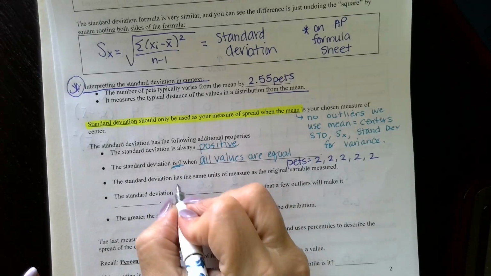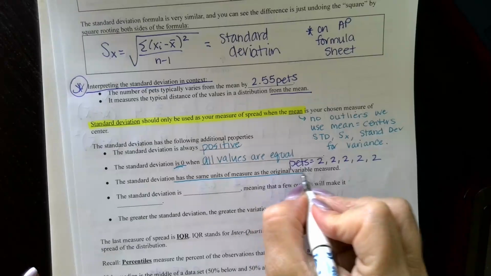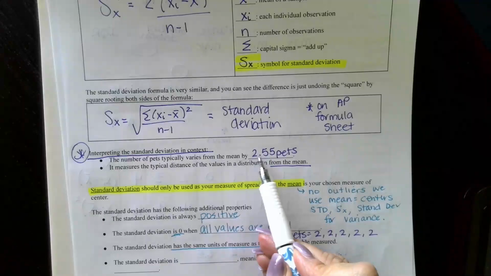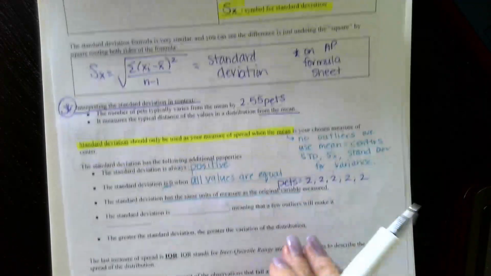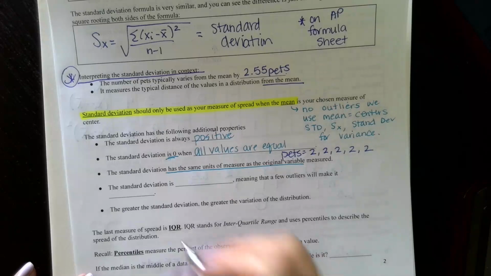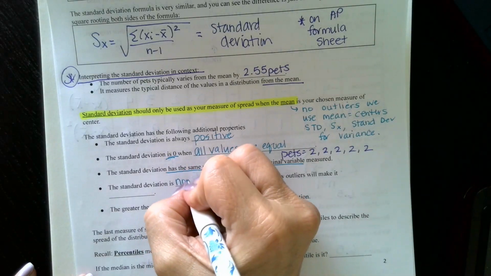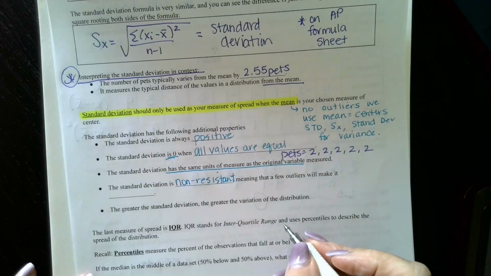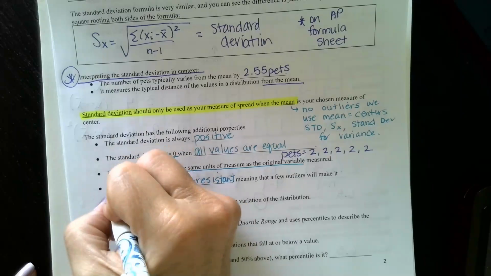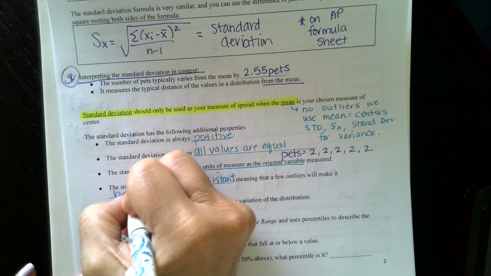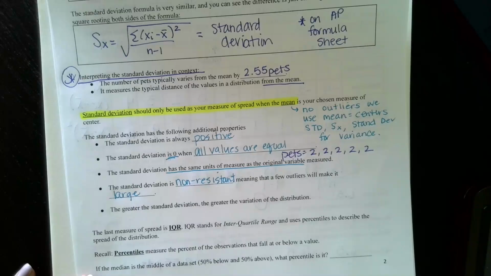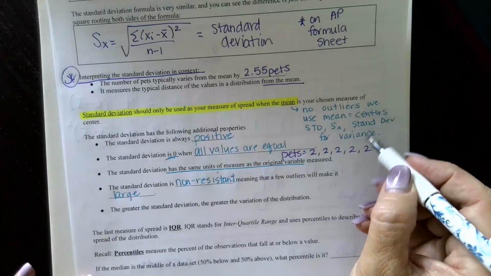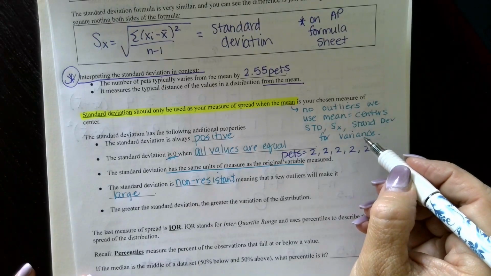Standard deviation has the same units of measure as the original variable, so you have to do that. So our standard deviation up here is 2.55 pets. You've got to have the unit on there. Standard deviation is non-resistant, okay? Which means that outliers make our value large. It makes our standard deviation large, and we don't want that. That's why we use the mean for center and standard deviation only when we have no outliers, okay?